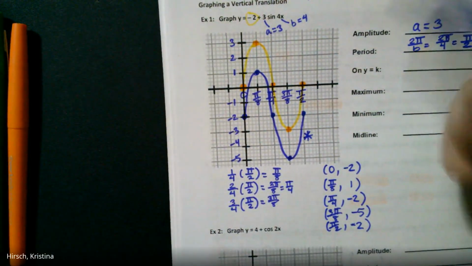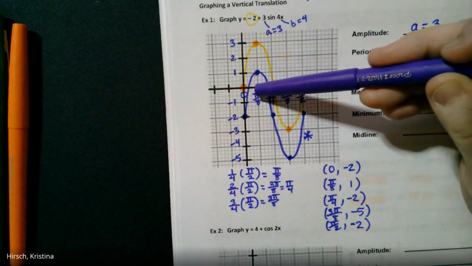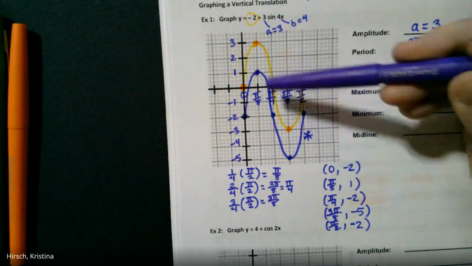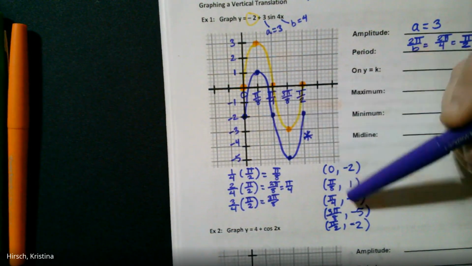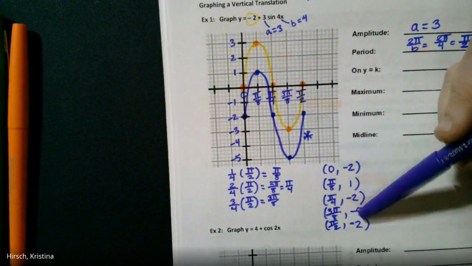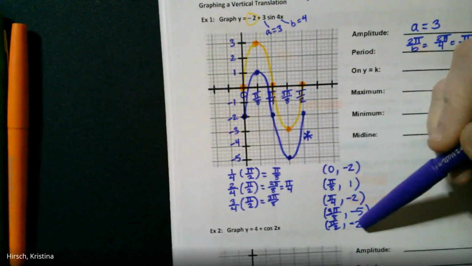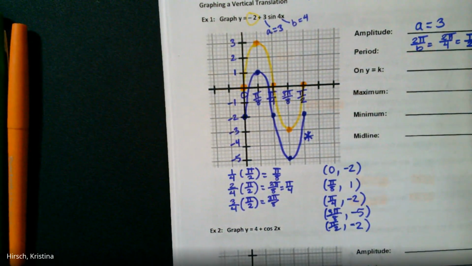Now notice I have the point 0, -2, check. Pi over 8, 1, check. Pi over 4, -2, check. 3 pi over 8, -5, check. Pi over 2, -2, check. Okay, so I'm showing you some different ways that you can do that because some of y'all are going to prefer to not do all of this, but a lot of you will probably prefer to use your calculator.